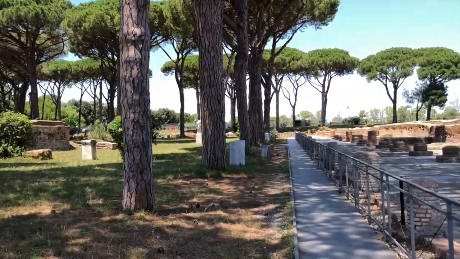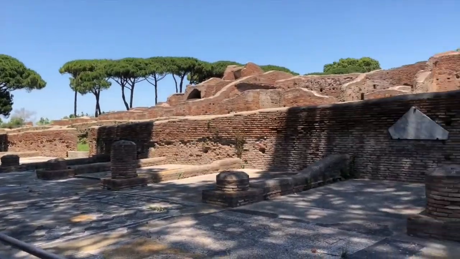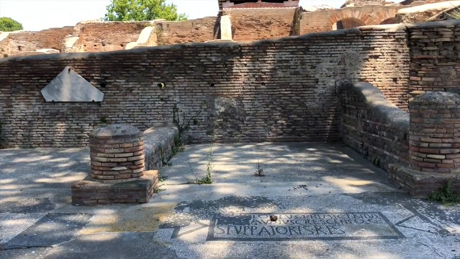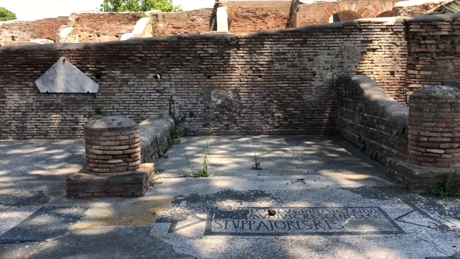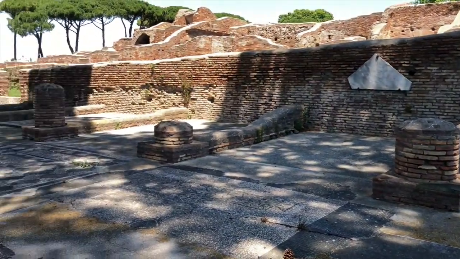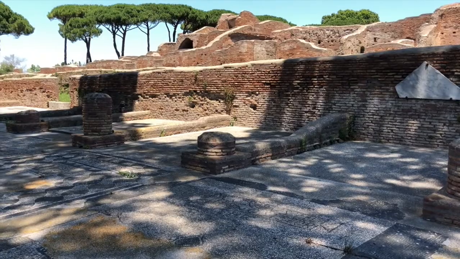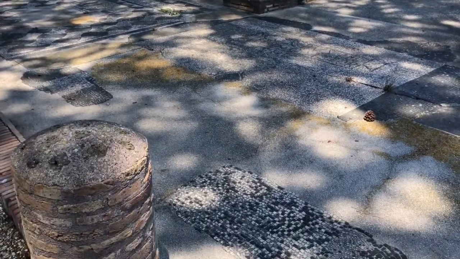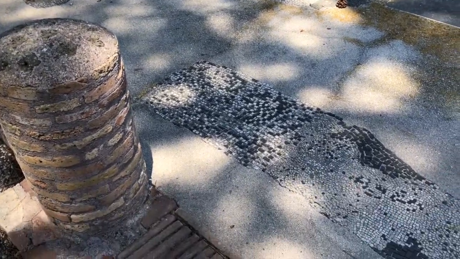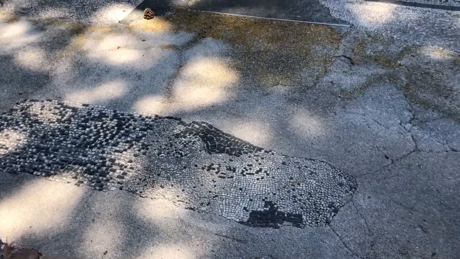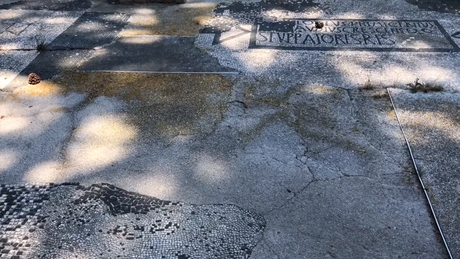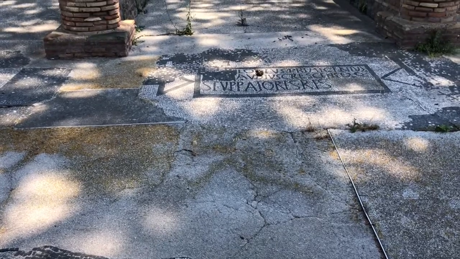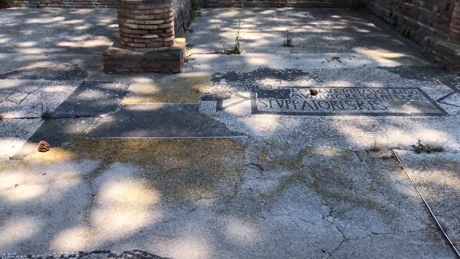Imagine that each of these empty spaces used to be an office, and consider that over here at the entrance they used to have these mosaics in which you could understand what they were dealing with. So according to what you were looking for, you could understand what they were selling and where you had to go.